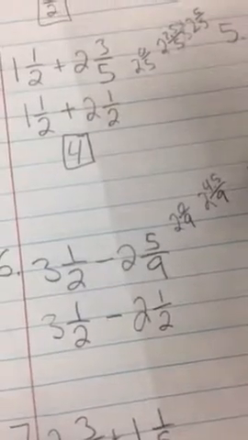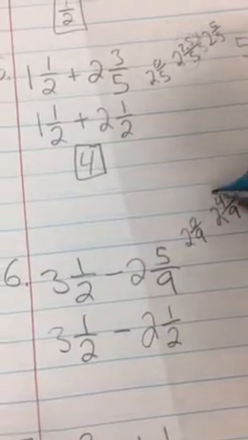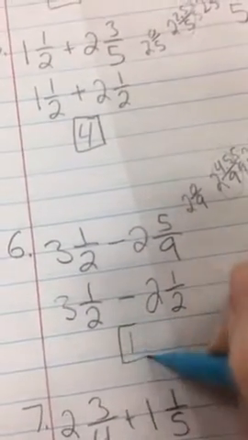2 4.5/9 would be to the nearest half. And 2 9/9 would be to the next whole. 5/9 is a half step away from 4.5, therefore it rounds or estimates to 2½. 3½ minus 2½ is 1.